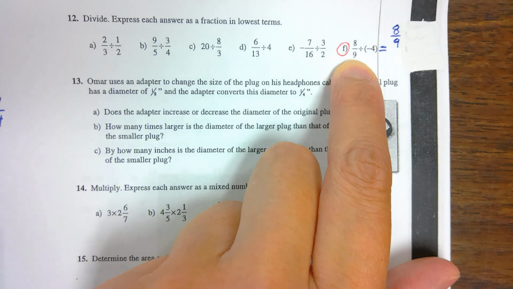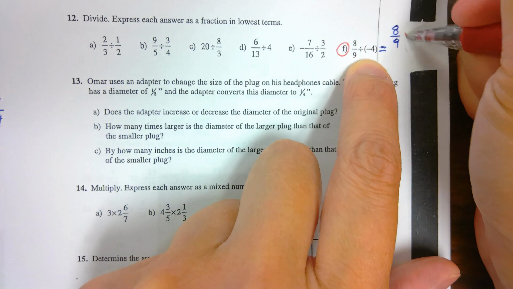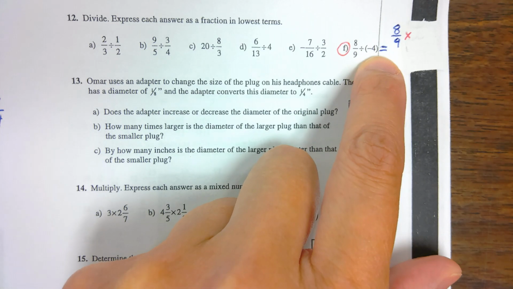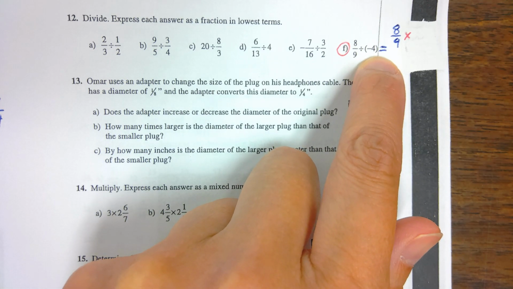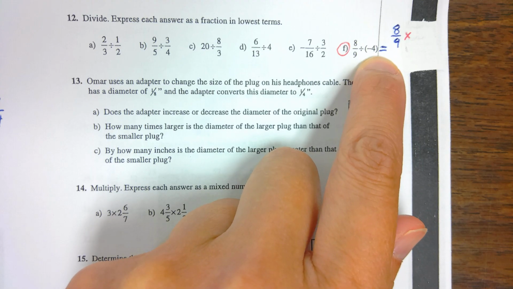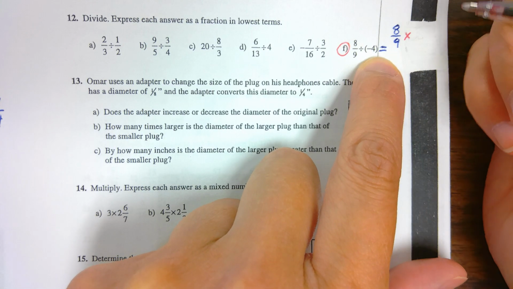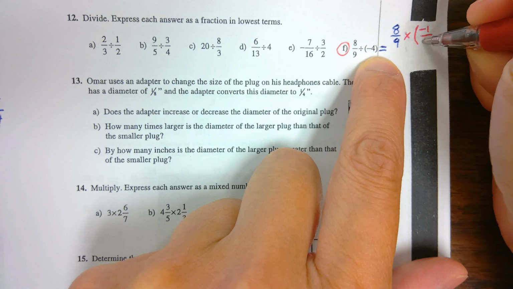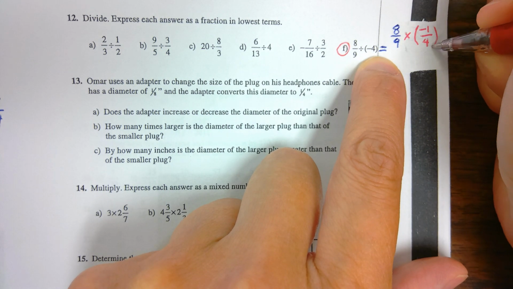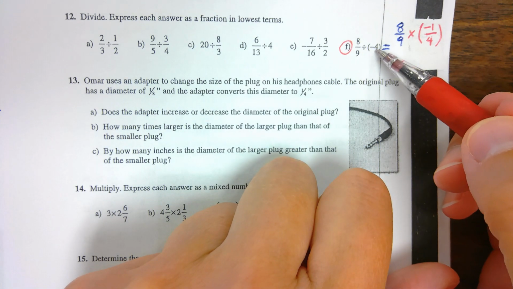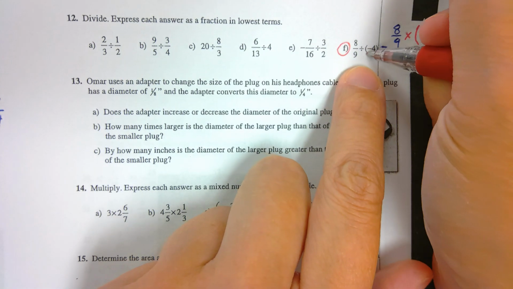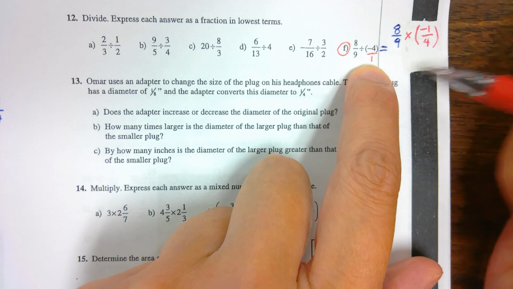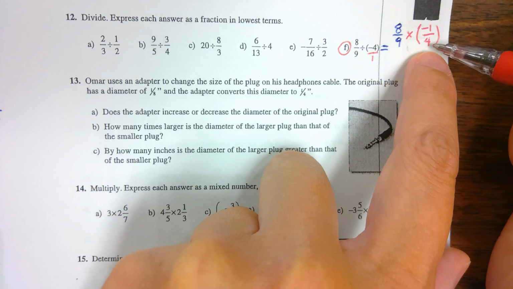I'm going to change the sign, instead of divide, I'm going to do times. And then flip. What's the flip of negative 4? Eric? Negative 1 over 4. Just like what we were saying a minute ago, the 4, I can always put a 1 under. So negative 4 over 1, when I flip it, that's why it became negative 1 over 4.